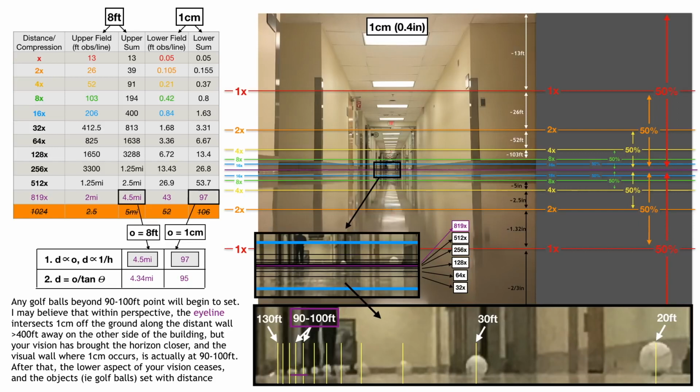And when I do the calculation this way, both for the visual evidence and for deriving theta, I find that the picture compresses at 819x at 97 feet away from me at 1 centimeter height off the ground, and that if I take 1 centimeter off the ground divided by the tangent of theta, I arrive at 95 feet. So they're within 2 feet of one another.